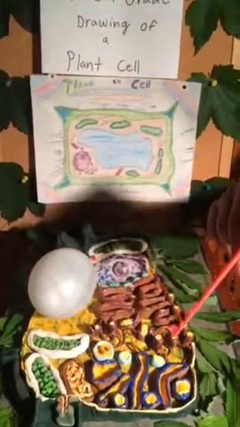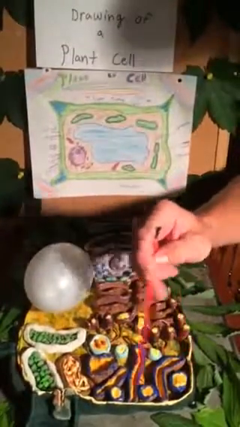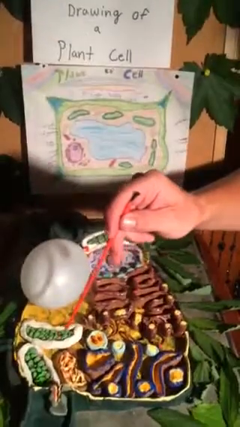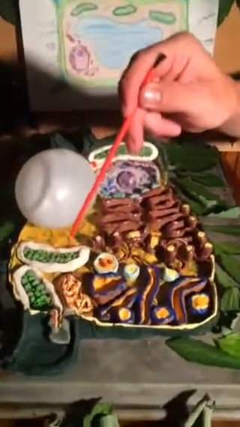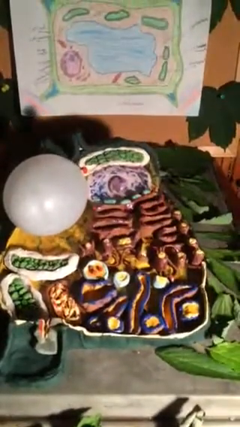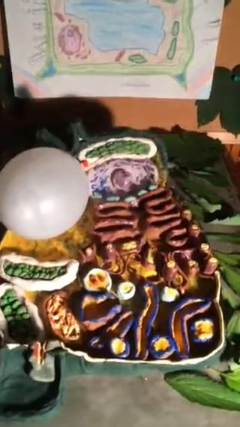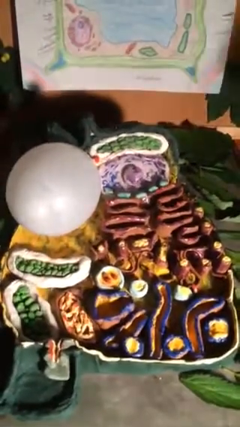Next is the plasma membrane. The plasma membrane is this yellow stuff around the rim, the membrane surrounding the cytoplasm, which consists of a phospholipid bilayer with embedded proteins. It regulates the entrance and exit of molecules.